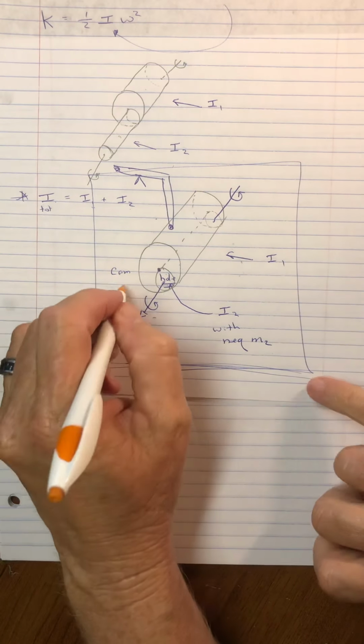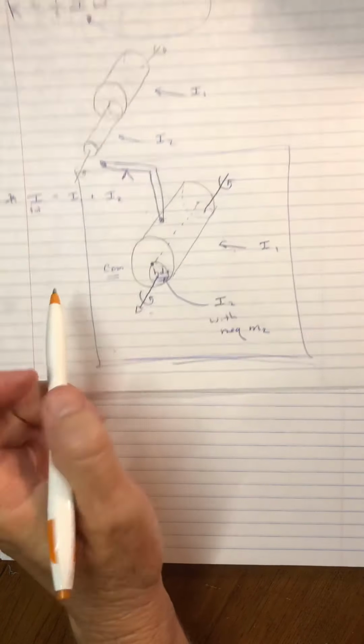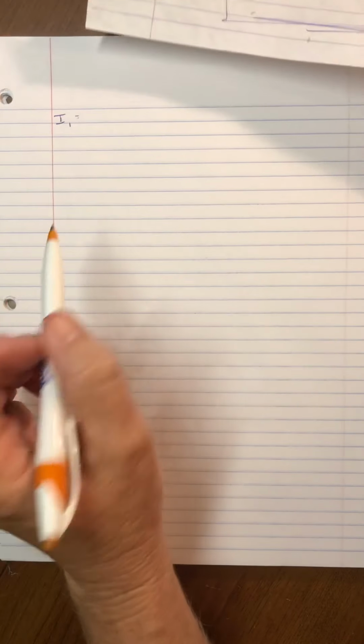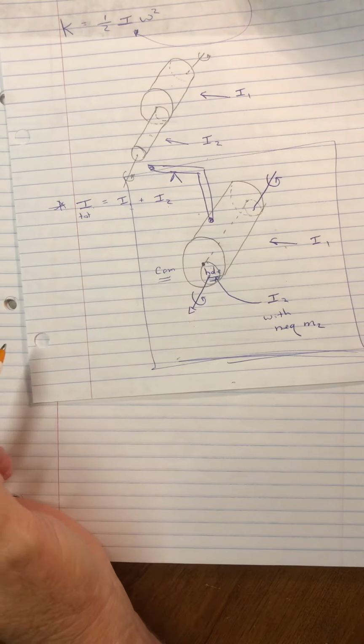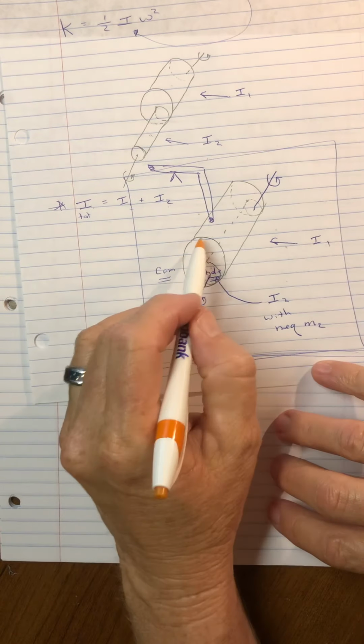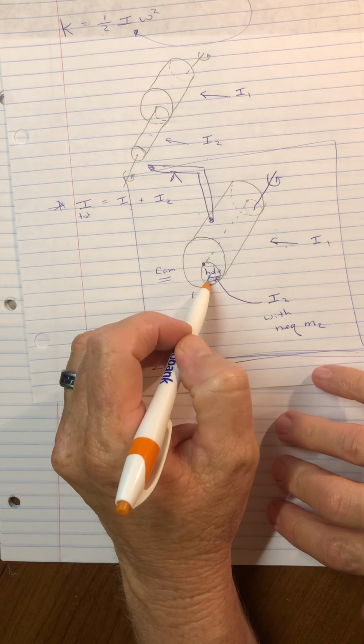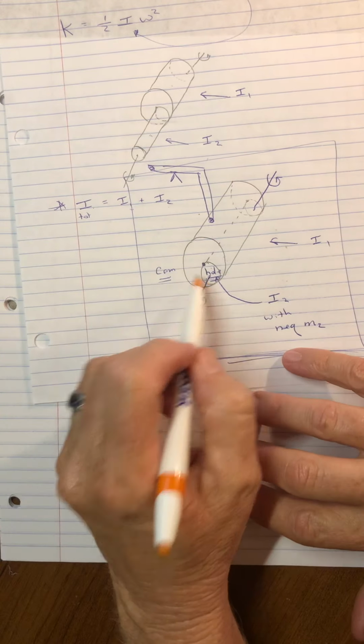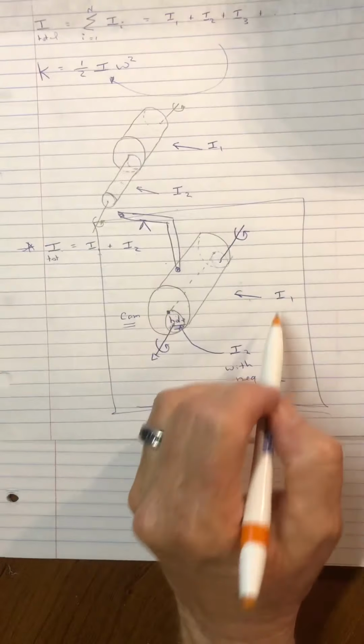And so, again, that's referred to as a cam. So I'll say it again. I want to think of this problem right here as made out of a big cylinder and a small cylinder. And the small cylinder is actually negative mass. So again, when we put the big cylinder together with the negative mass of the small cylinder, we end up with a hole. All right, so let's look at number 1.